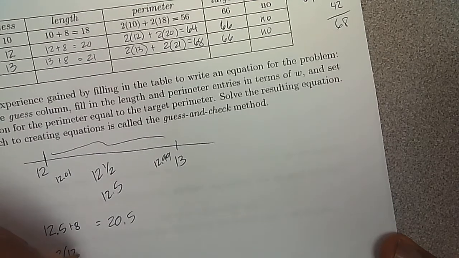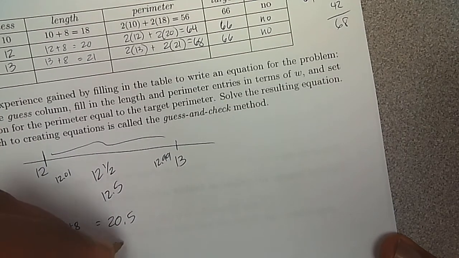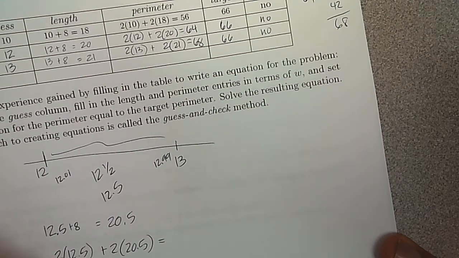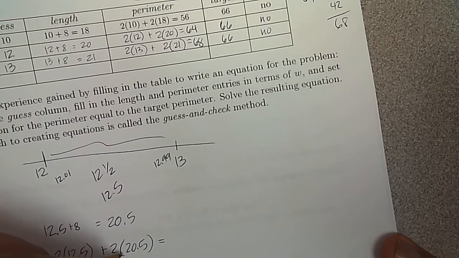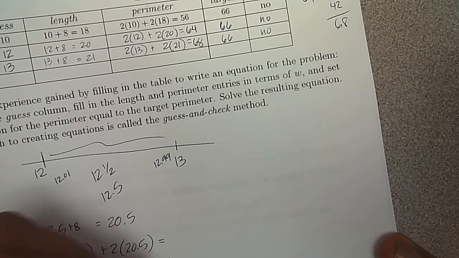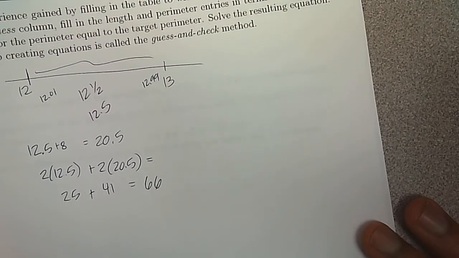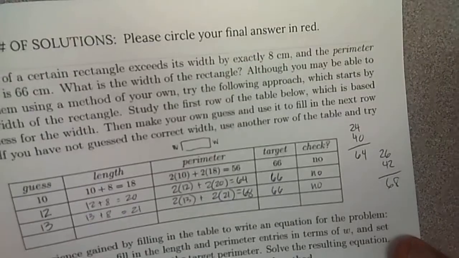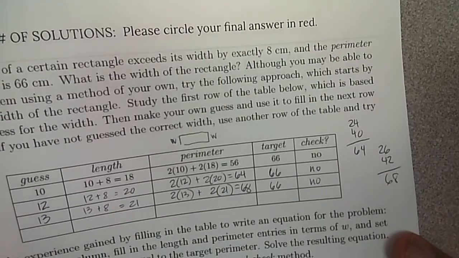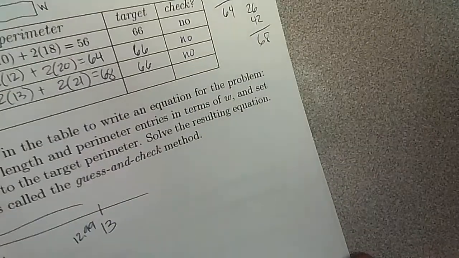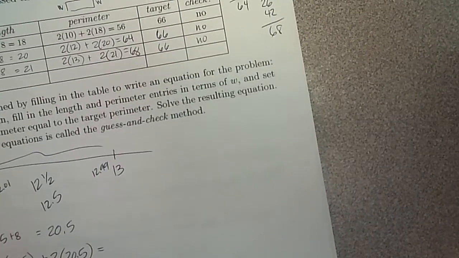So 2 12.5s plus 2 20.5s are going to get me 25 and 41. Let's go. Cool. Guessing tests, organizing your information and using tables are valid ways of solving problems. But hopefully, we're working our way on using algebraic relationships.